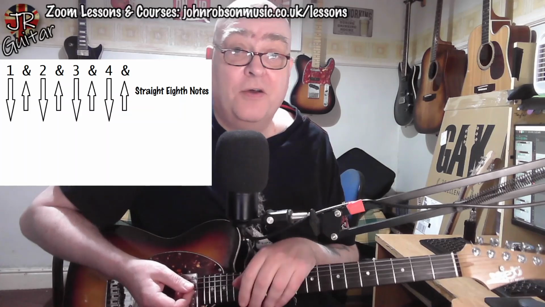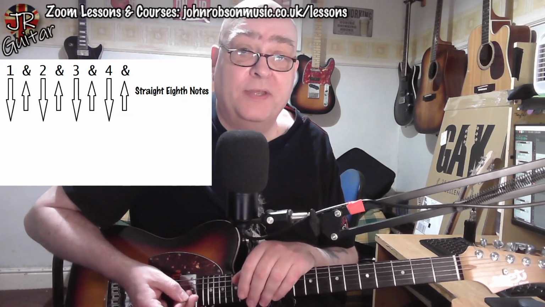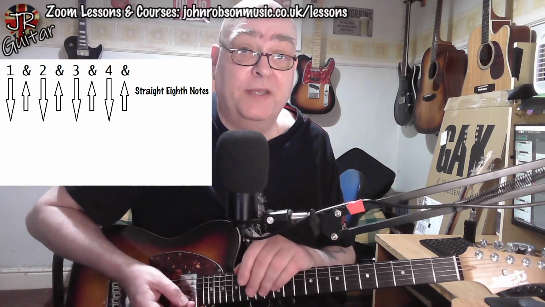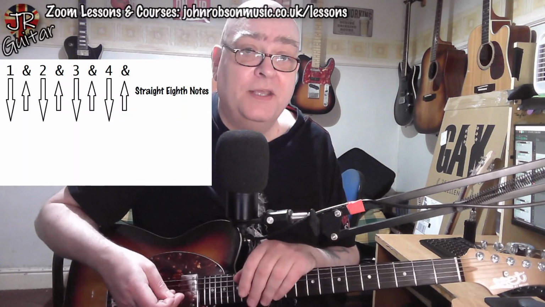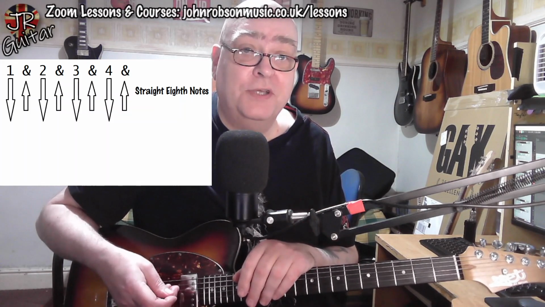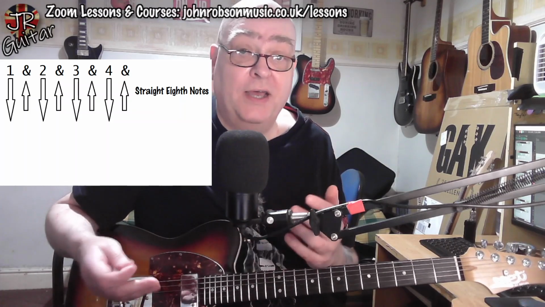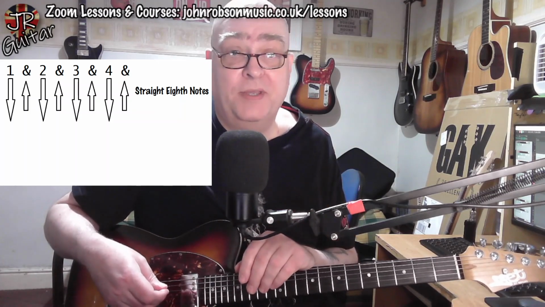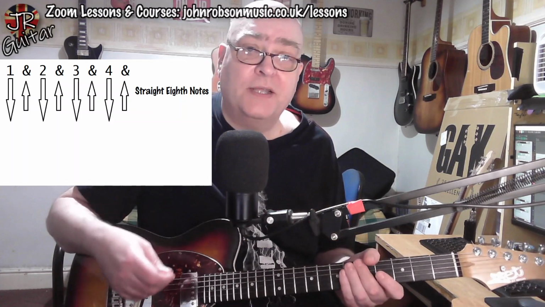And as you can see, all of the numbered parts of the beat are played with a downstroke and all of the ands are played with an upstroke. And crucially, the downstroke duration and the upstroke duration are equal. You've basically split the beat 50-50. So that's straight eighth notes.